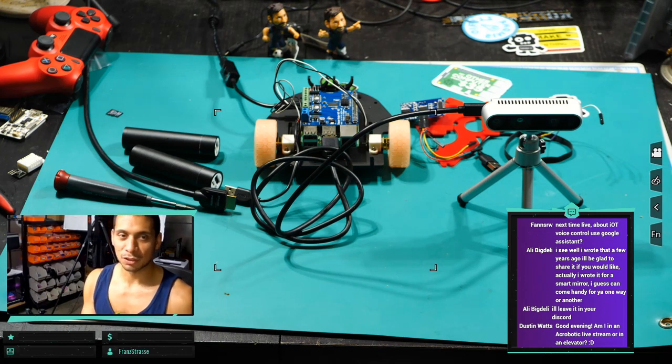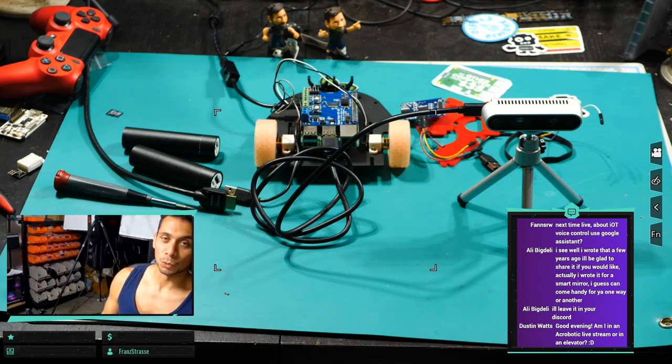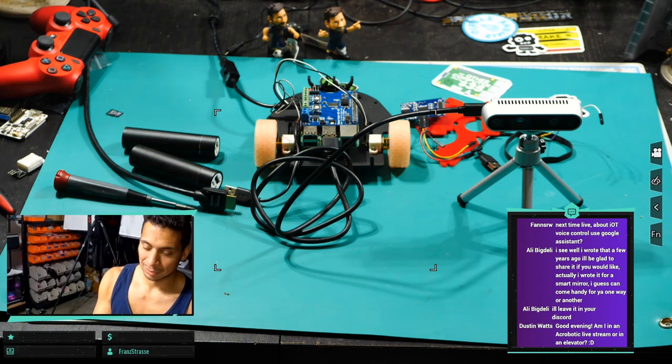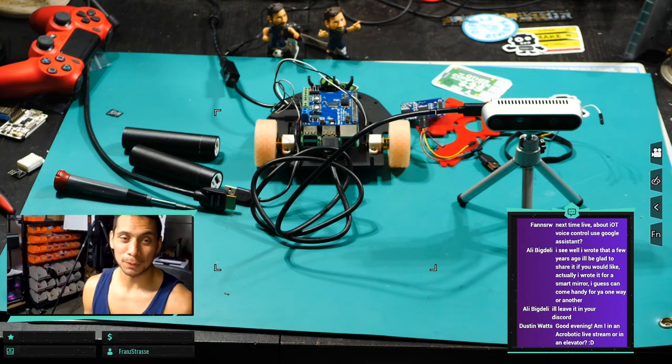So yes, that's on the to-do list. I haven't looked into doing Google Assistant, but this will be your own DIY Alexa assistant. What is it called? Personal assistant, I guess they call those. But yeah, I'll start with that.